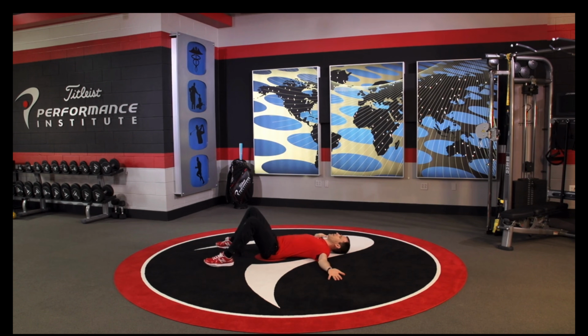Now what's important here is I'm going to let both my knees drop to the left and let both my knees drop to the right. Now what you're going to want to do is lift your lower back off the ground. Don't do that. Only go as far as you can comfortably, keeping your lower back as far to the ground as possible. Again, it's going to want to arch up, keep your back down.